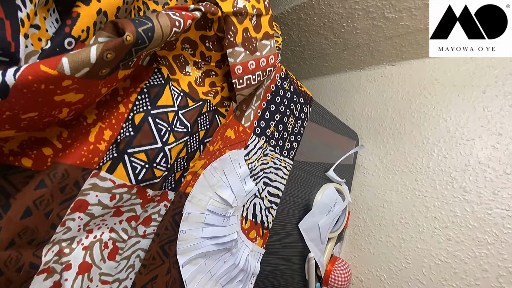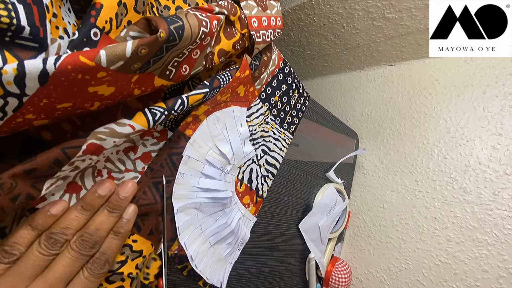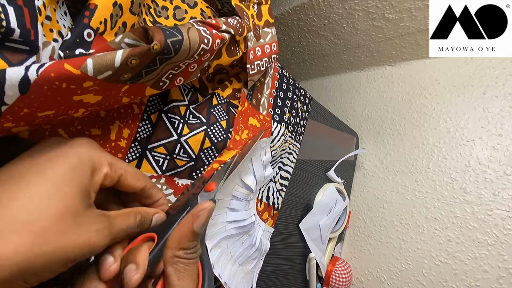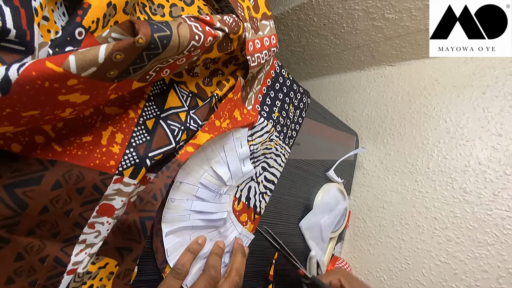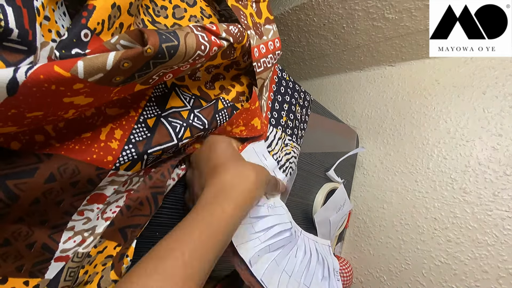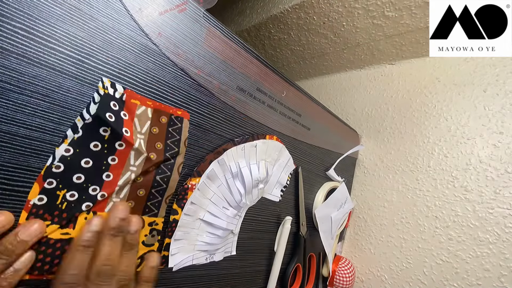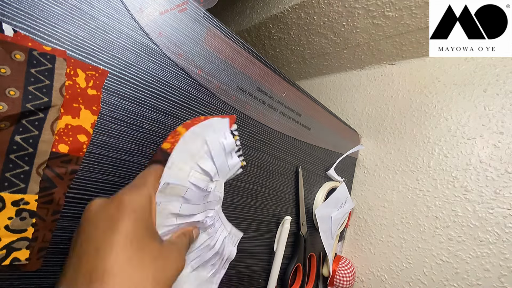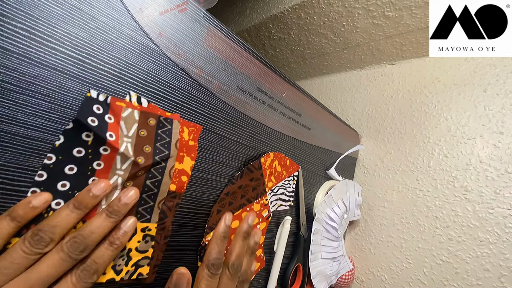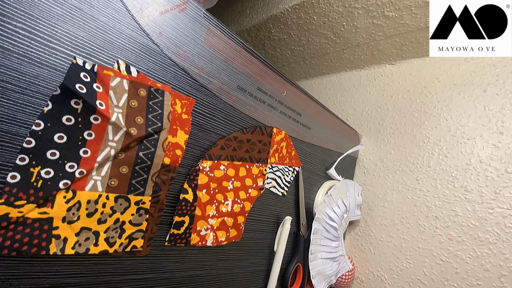So once you're done with all of this, you cut 2 pieces of this pattern on your fabric, and this is it. So I folded my fabric, and then I placed my pattern on the fabric to cut it out, and now I have 2 pieces of this draped piece. So yeah, I'm just going to take out my pins from my pattern so you can see this is the back and this is the front.